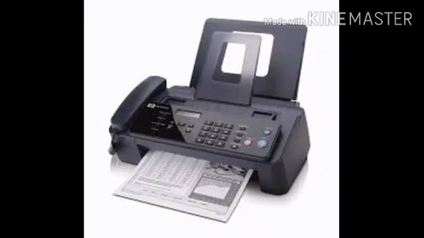So fax is used to send a written message, a photograph or a letter instantly. Fax is short for facsimile. For sending a fax document, a fax machine connected to the telephone line is needed. So if we want to send anyone a message through the fax, we need a connection to the telephone line.